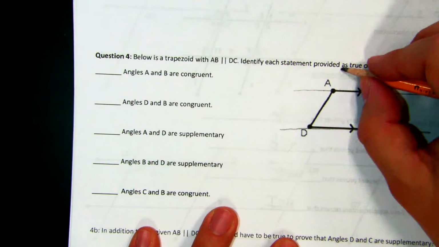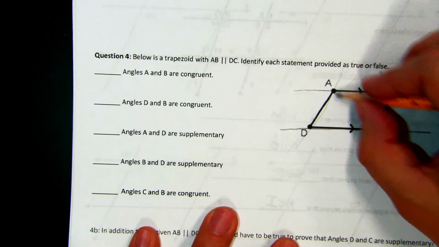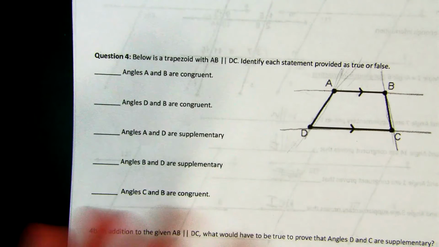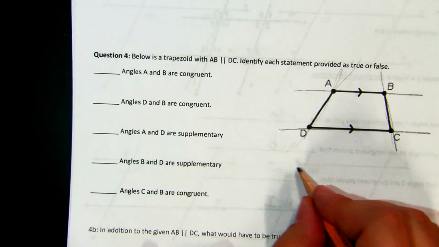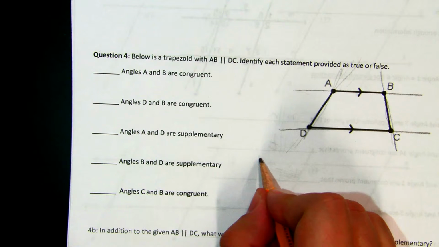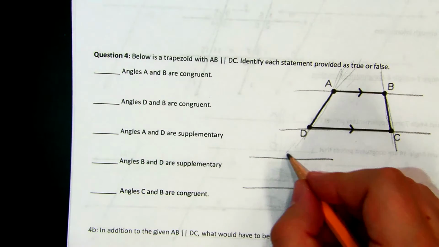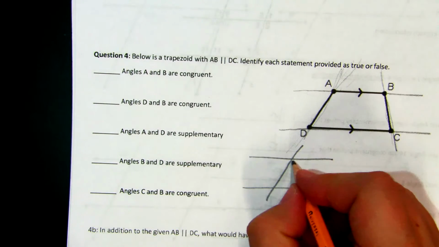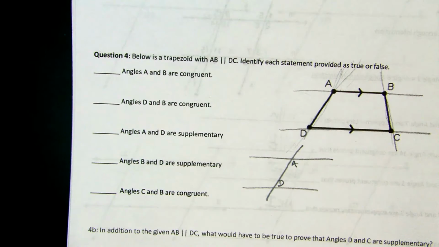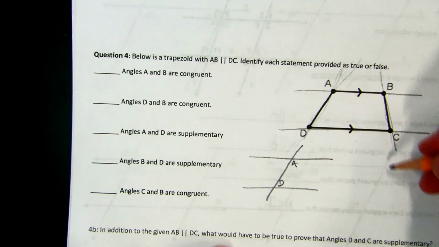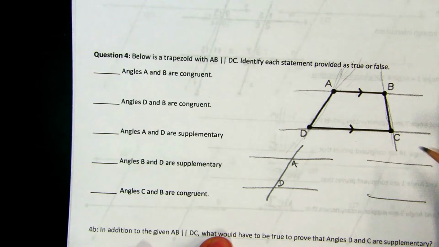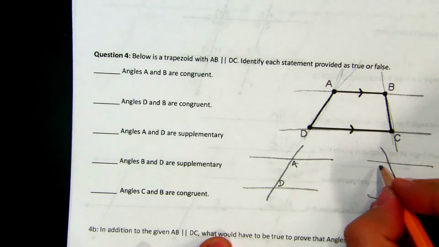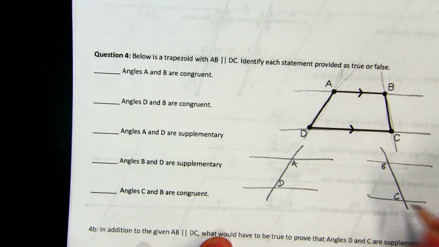Now, notice there's nothing connecting AB and DC. We don't know if they're parallel or perpendicular or anything like that. So really what we've got is a situation with two pictures. One, this picture where angle A is right here, angle D is right here. And then we've got another one where we've got AB and DC, and then a different transversal with B here and C here.